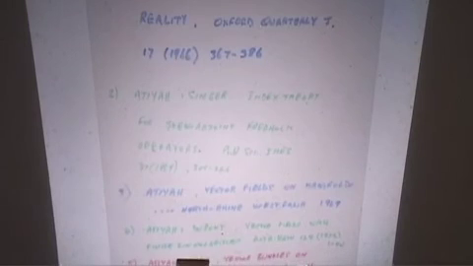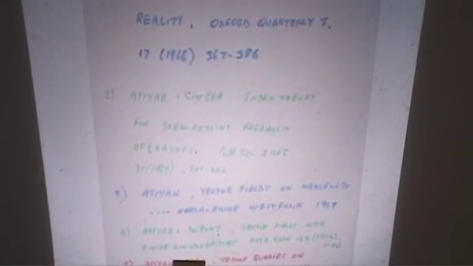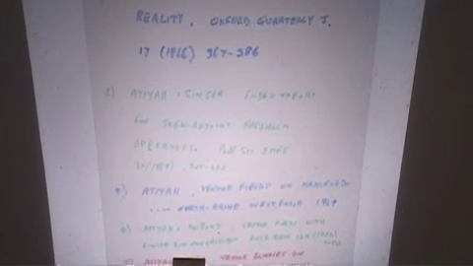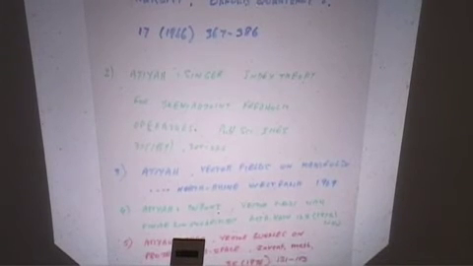Then the next one seems to have been left out. Oh yeah, I left out one reference I should have put in somewhere here. Forgotten. Maybe I gave it before.